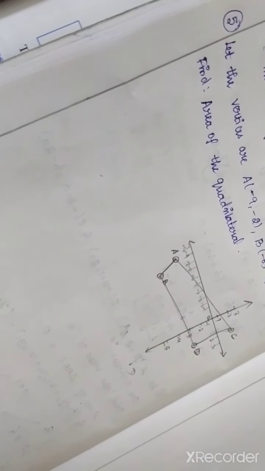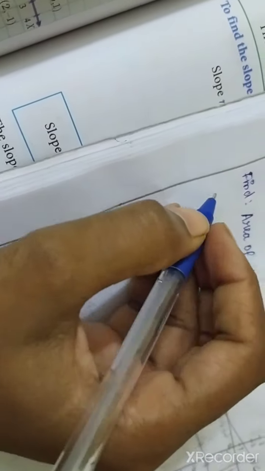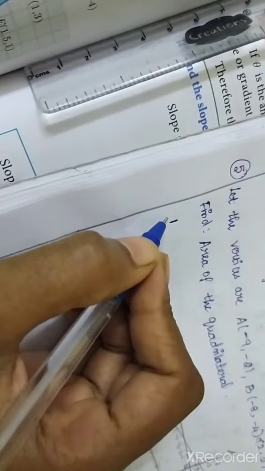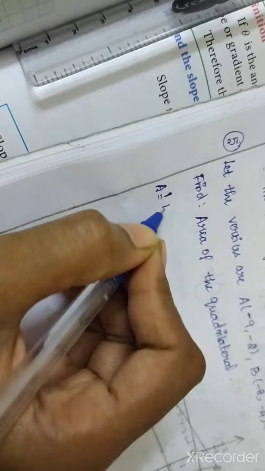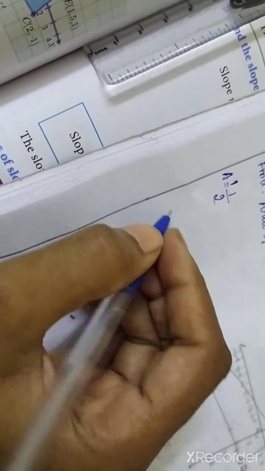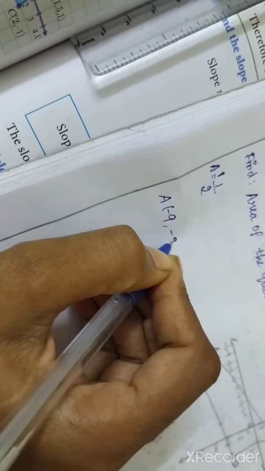Now I can use my formula. We already know that formula, the same procedure for this. So what's the formula? Area of the quadrilateral A is equal to 1 by 2. First I am writing my A, minus 9 comma minus 2.